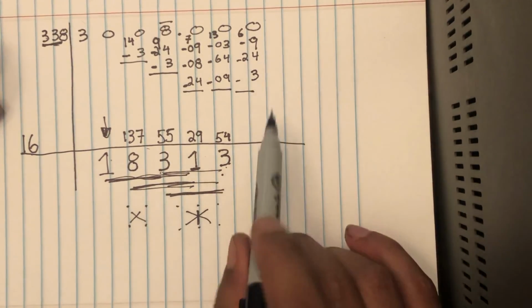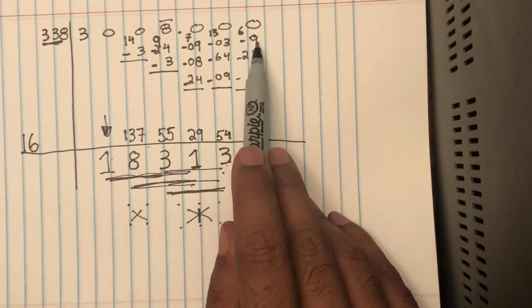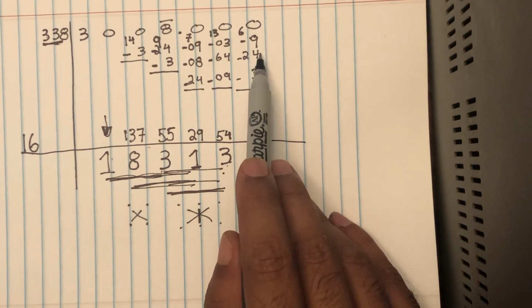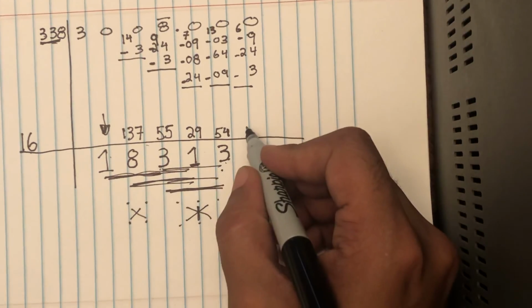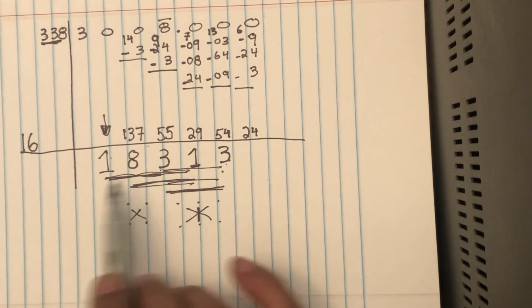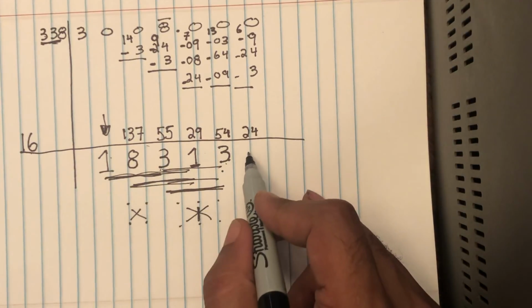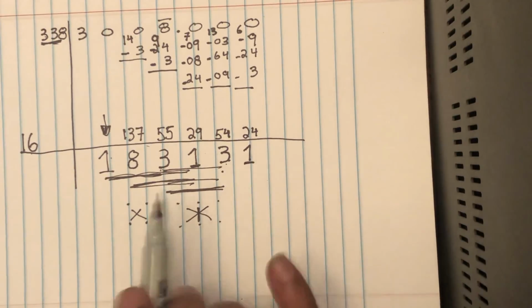So what's my adjusted dividend? 60 minus 20, I'm at 40, right? 40 minus 9 is 31. 31 minus 4 is 27, and 27 minus 3 is 24. So I'm going to put a 24 here. So how many times does 16 go into 24? Just once. Okay. Now the next digit could round this up, but let's leave our answer like this.